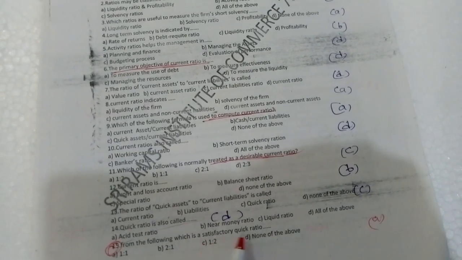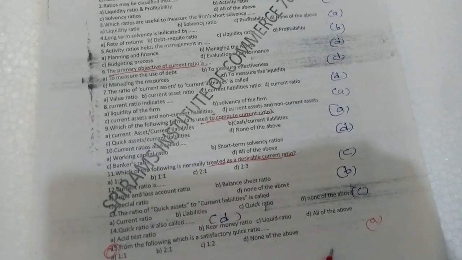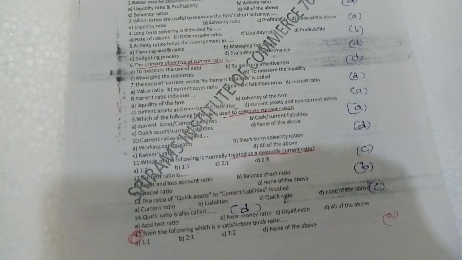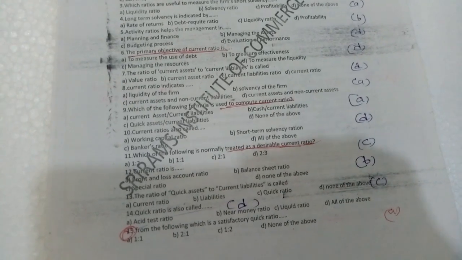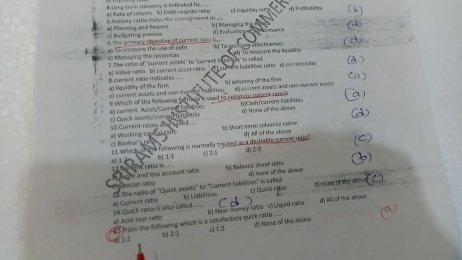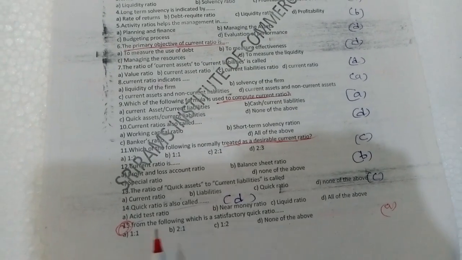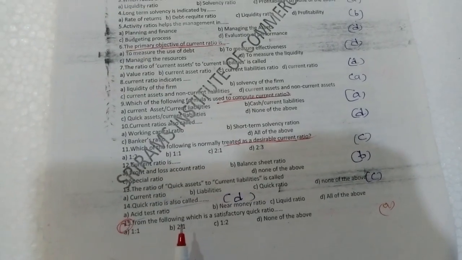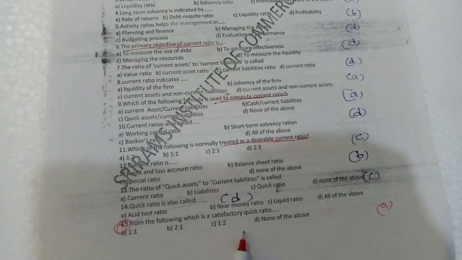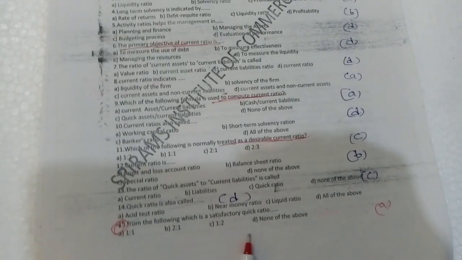Next, quick ratio is also called: A acid test ratio, B near money ratio, C liquidity ratio, D all of the above. Answer is D, all of the above. Acid test ratio, near money ratio and liquidity ratio are other names. Quick ratio is very important in all competitive exams. It is mostly repeated in previous MCOM entrance, NET, SET and JAO exams. All exams have already asked this question, so it is very important.